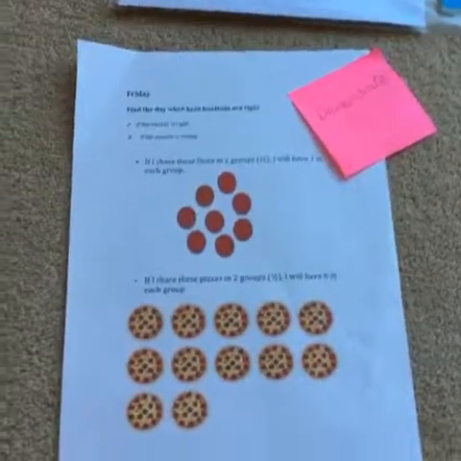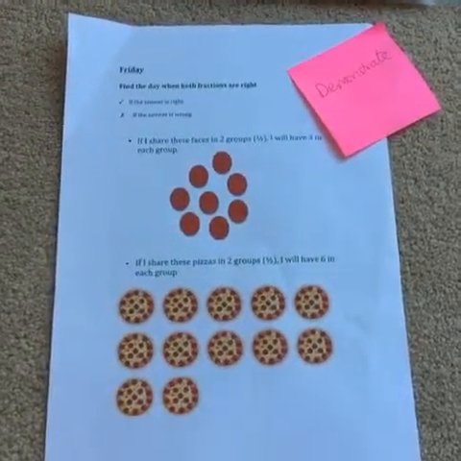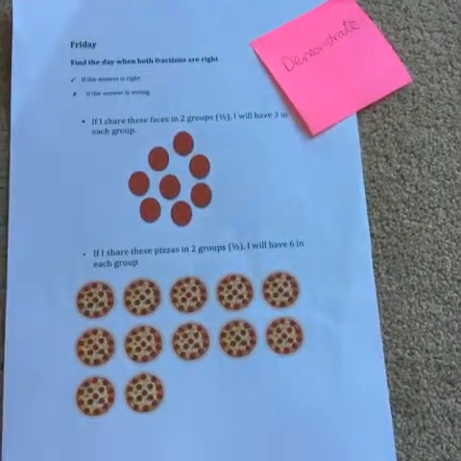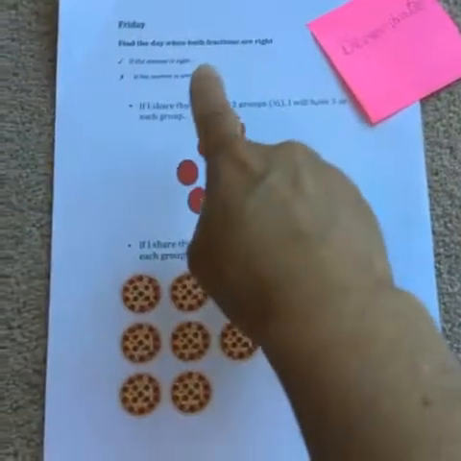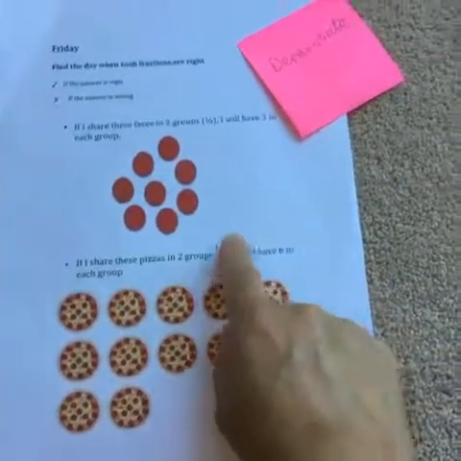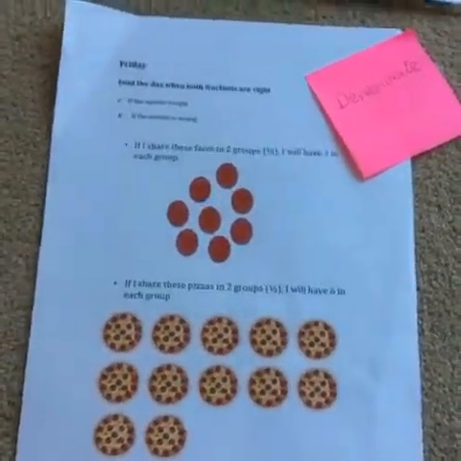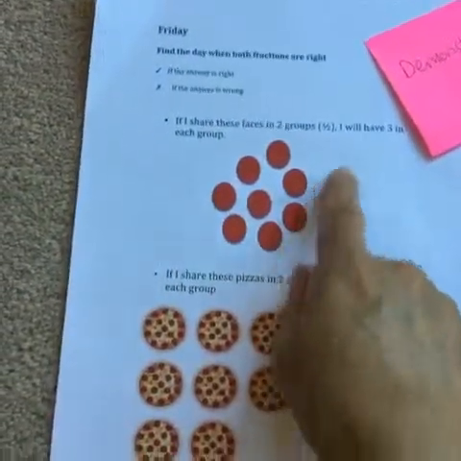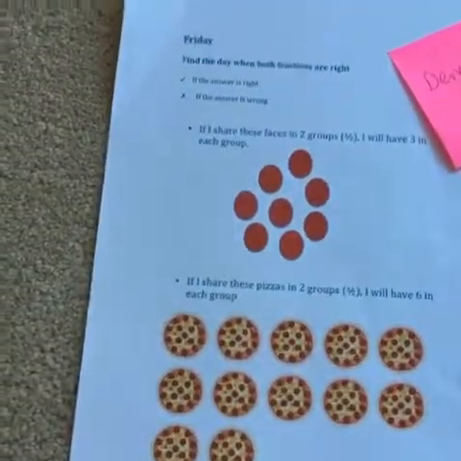You have a sheet to demonstrate with the children for Key Stage 1, where they've got to find the day when both fractions are right. Tick if it's right, cross if it's wrong, and show them how to use cubes or how to put a ring around to work out if the question is correct or not.